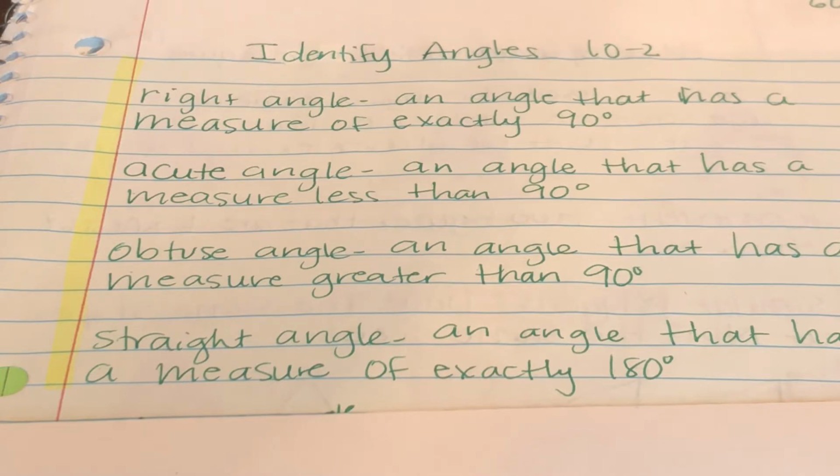And then finally, we have a straight angle, which is easy to identify because it's a straight line. And every straight angle has a measure of exactly 180 degrees. So whenever you see a line with the 2 arrows at the end of it and it's a straight line, we know that that's considered a straight angle.